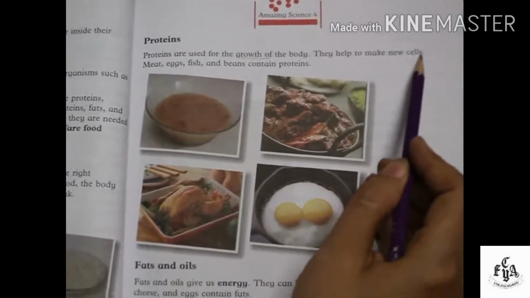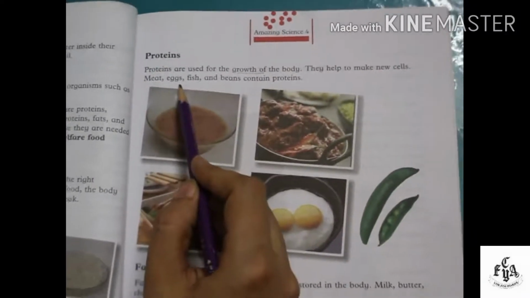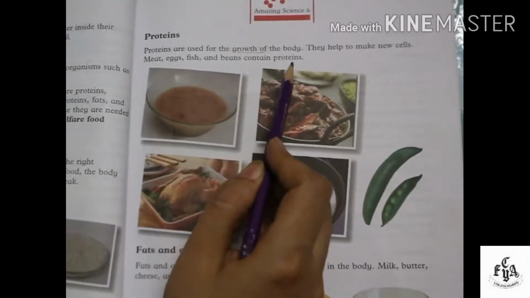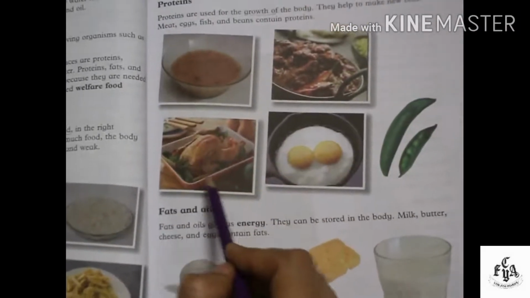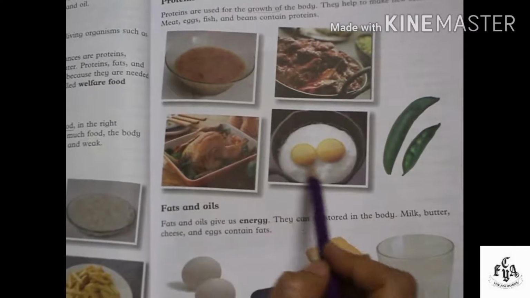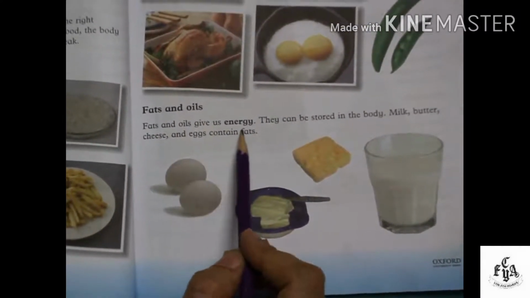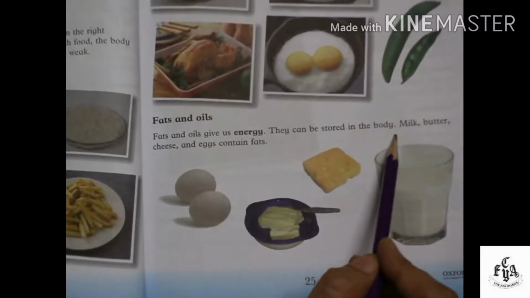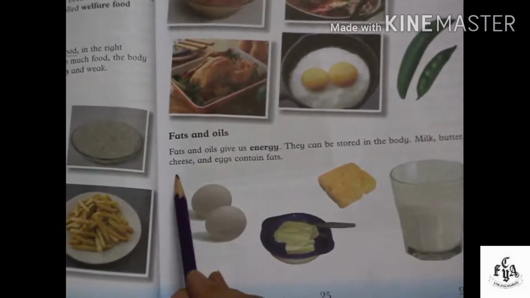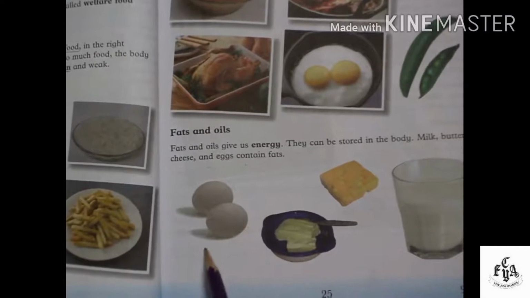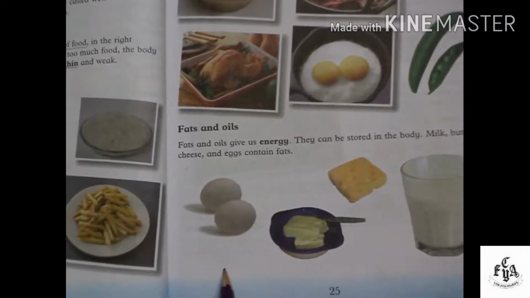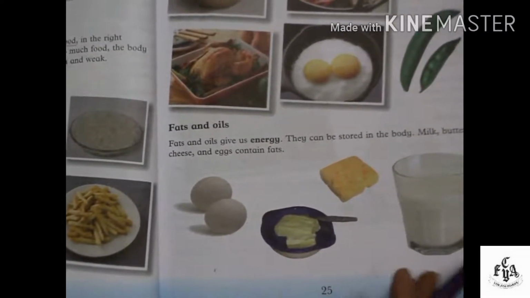They help to make new cells. Meat, eggs, fish, and beans contain proteins. These are some pictures in which proteins are found in these foods. Now fats and oils. Fats and oils give us energy. They can be stored in the body. Milk, butter, cheese, and eggs contain fats. These are some foods shown to you in the pictures. Fats and oils are found in them.